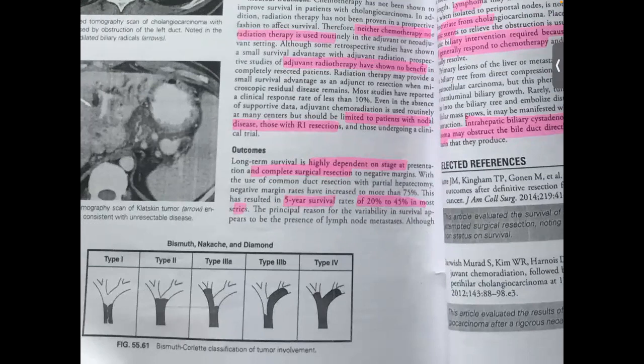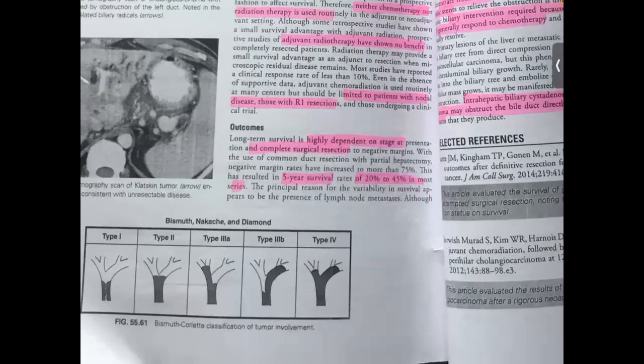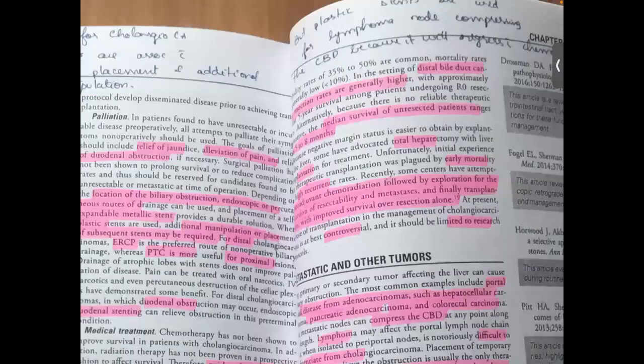For gallbladder it is mostly stage. Here it is stage and R0 resection. So 5-year survival is very low, only 20 to 45%. So it is a very aggressive tumor. Next is distal common bile duct cancers. Resection rates are higher.